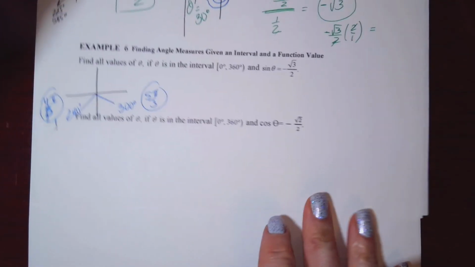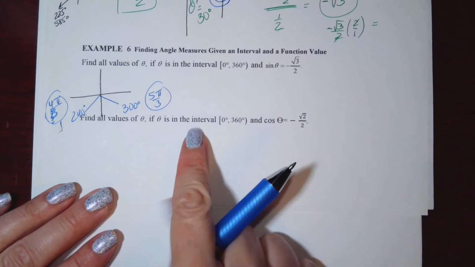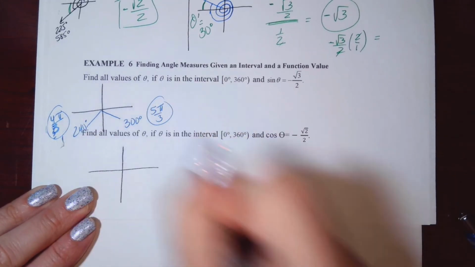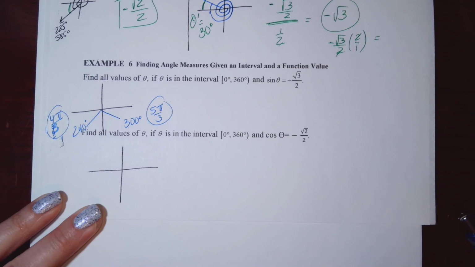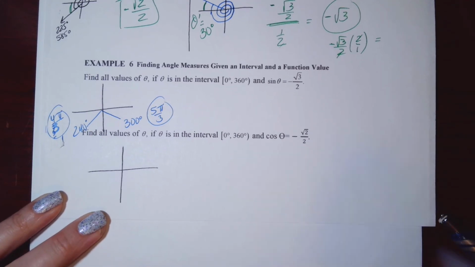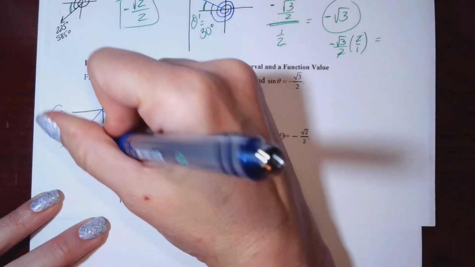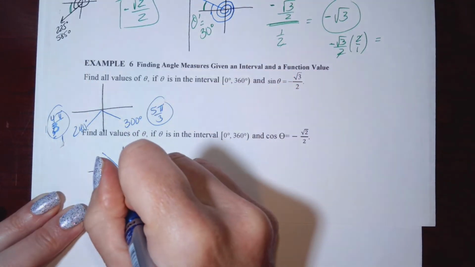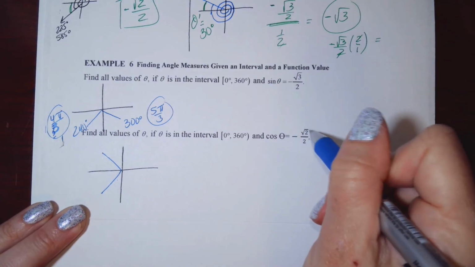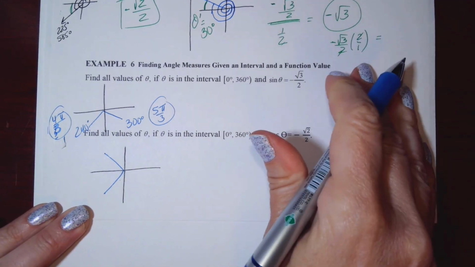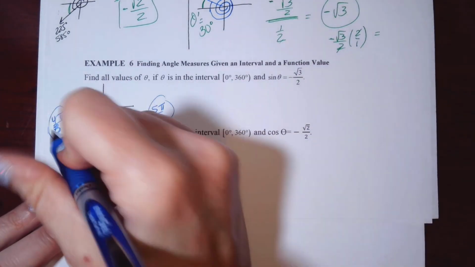All right, find all values of theta if theta is between 0 and 360. So we're not doing any angles of rotation, just acute, obtuse, and reflex angles, where cosine is a negative square root 2 over 2. Well, I know that cosine is negative in quadrants 2 and 3, and I know that cosine is a negative square root 2 over 2 at the 45 degree reference angles in those quadrants.